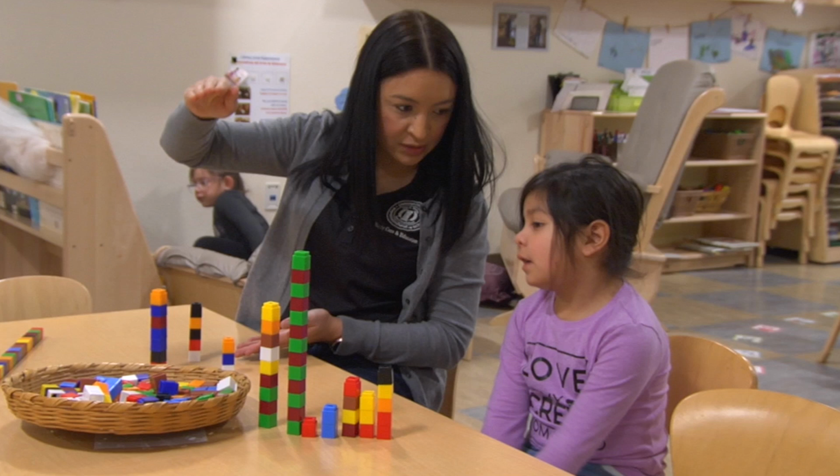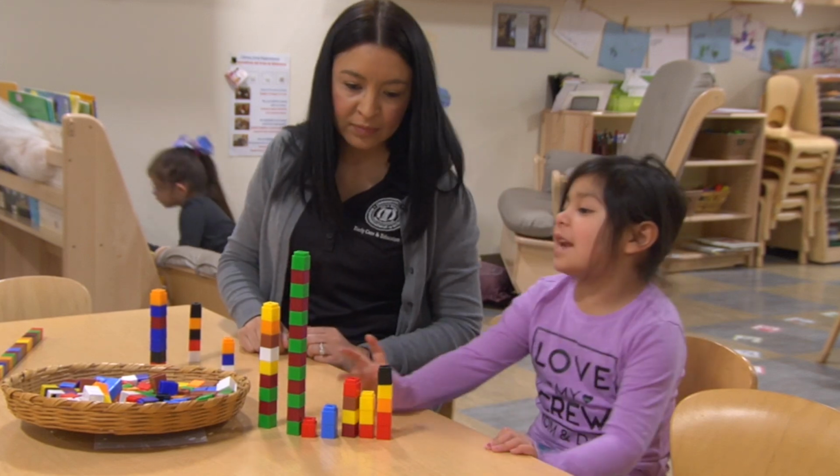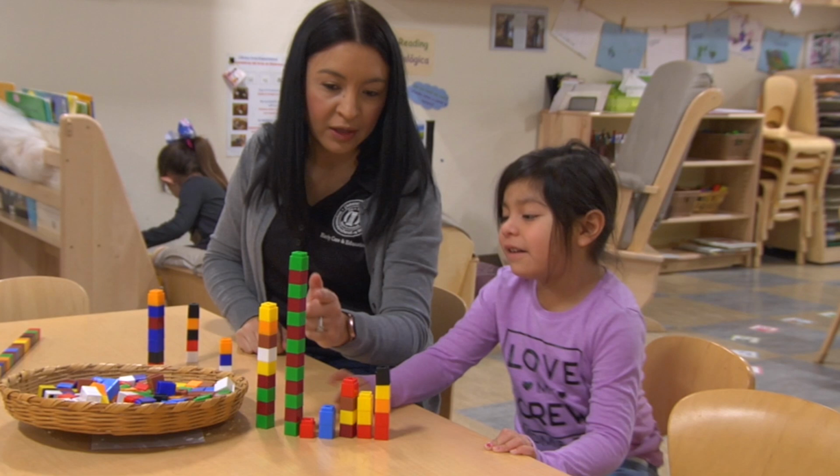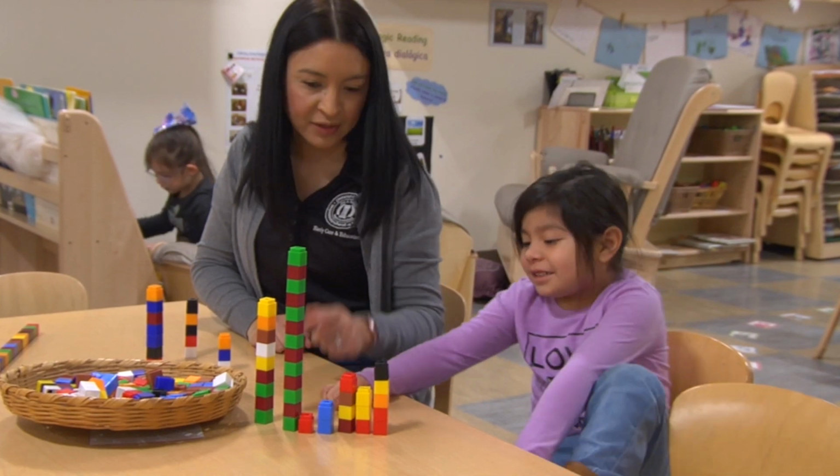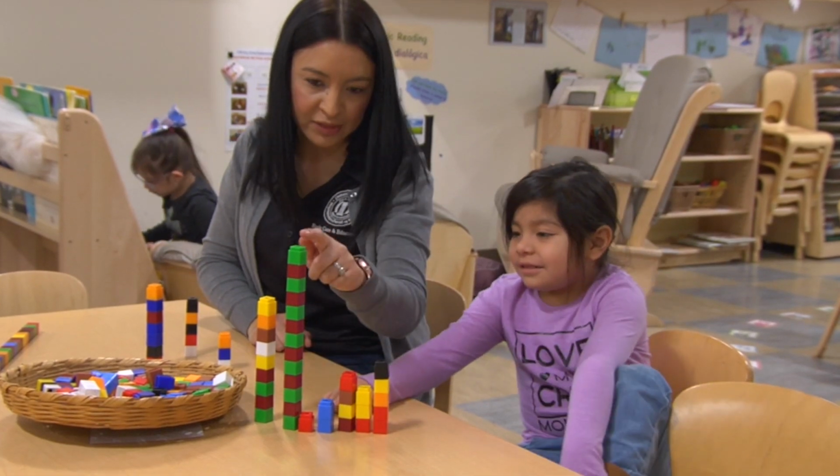The educator holds both hands out, palms facing each other, and moves the top hand up, away from the bottom hand. So my daddy is that tall. The child points to the tall stack of cubes in front of them. Your daddy is that tall? Yeah. Mine's that tall. The child points to the second tallest stack of cubes.